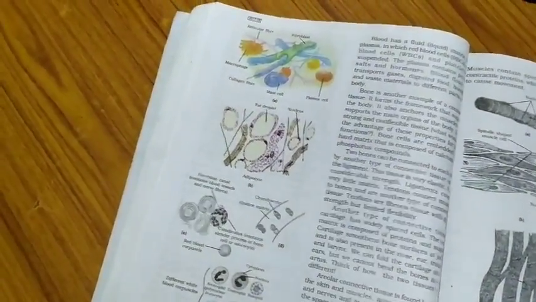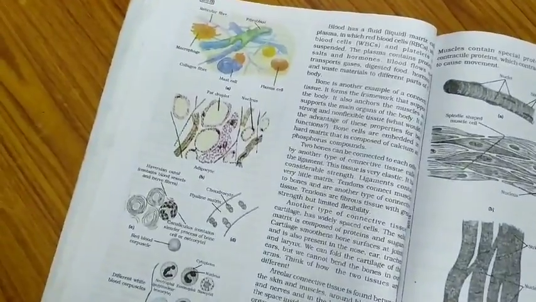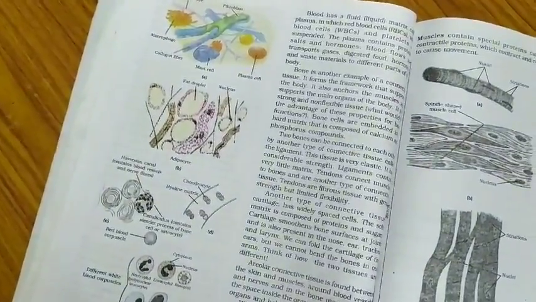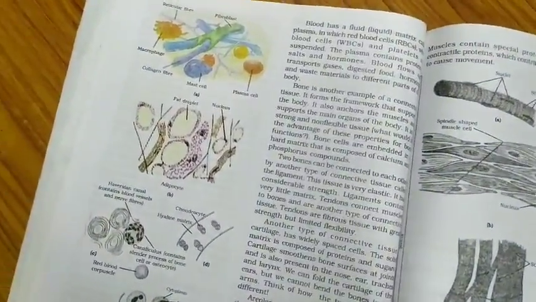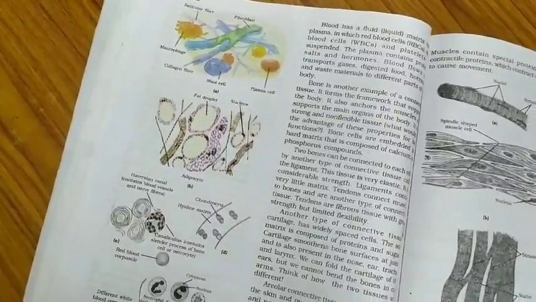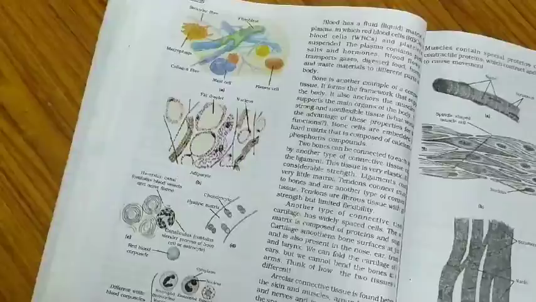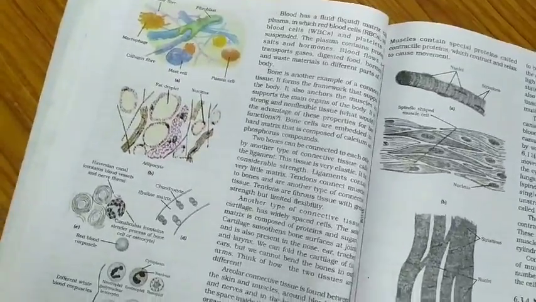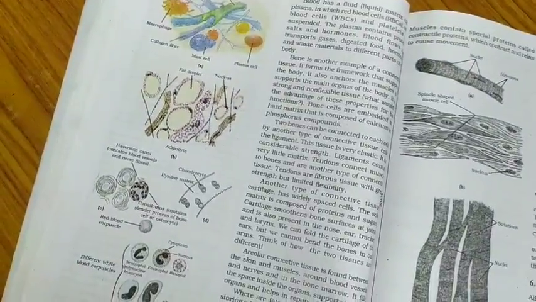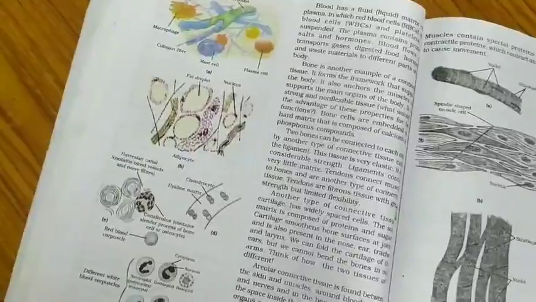Bone is another example of connective tissue. It forms the framework that supports the body. It also anchors muscles and supports the main organs of the body. It is strong and non-flexible tissue.